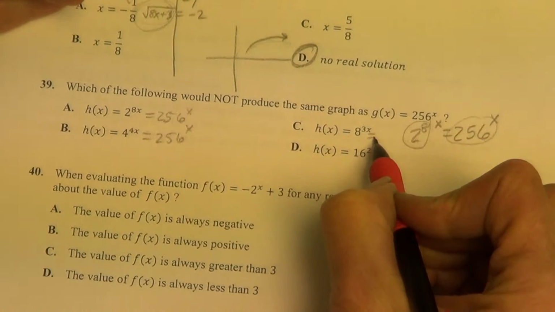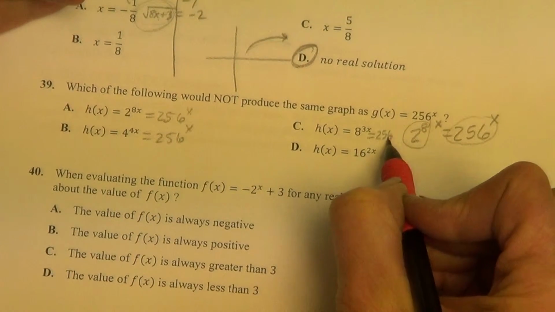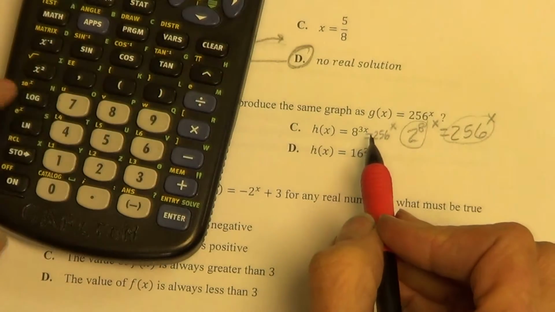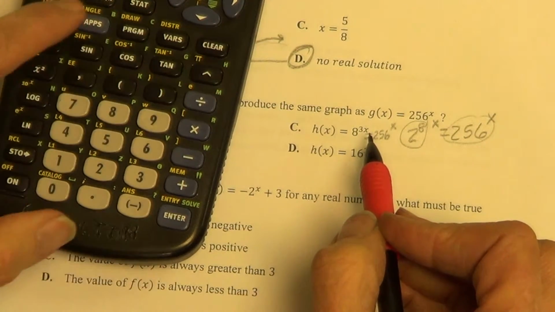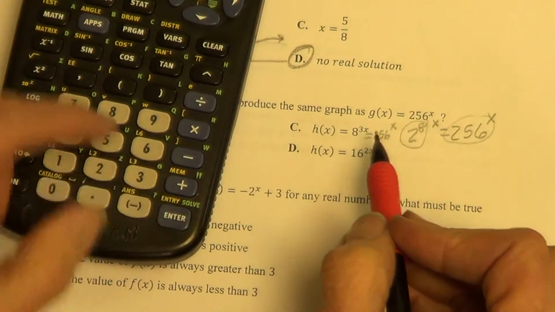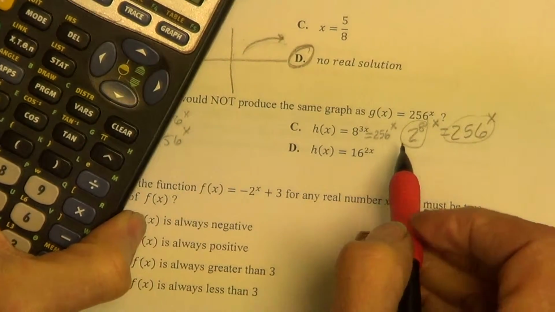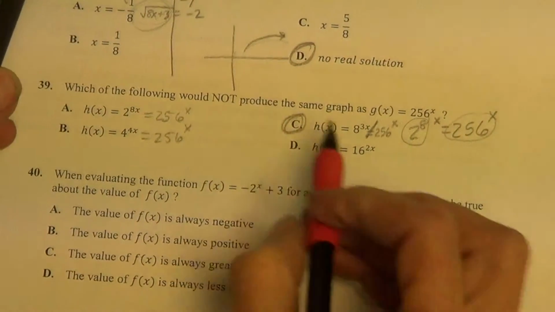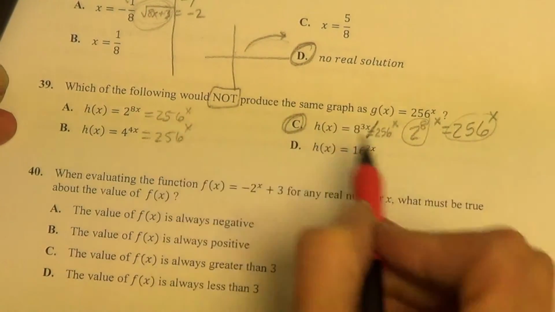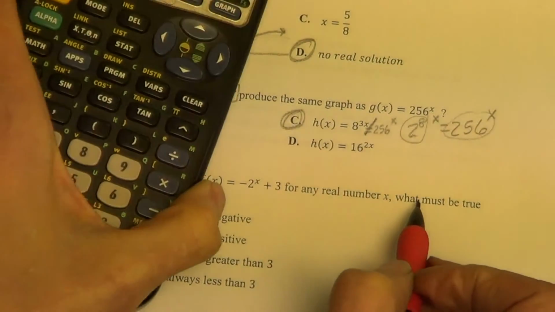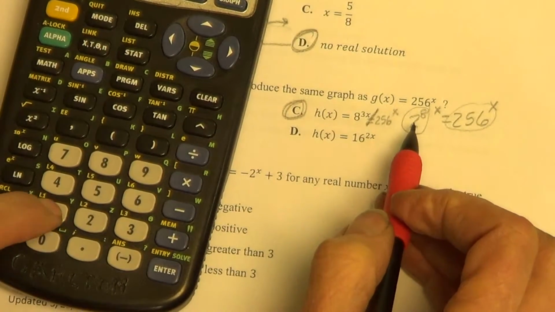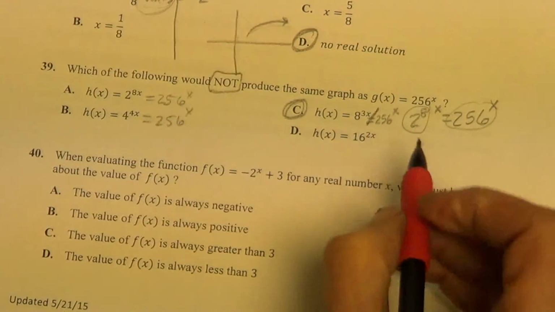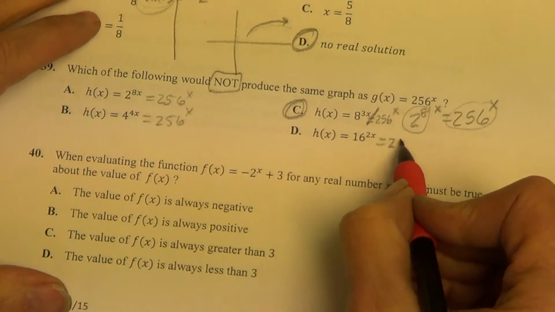Is 8 to the 3rd equal to 256 to the x? So we just look at 8 to the 3rd. 8 raised to the 3rd equals 512. That's the one that's out, because it says which one will not produce. Let's double check. 16 squared. Is it 256? It is. So we know this one is equal.